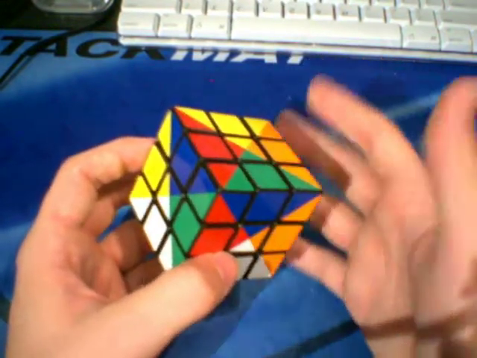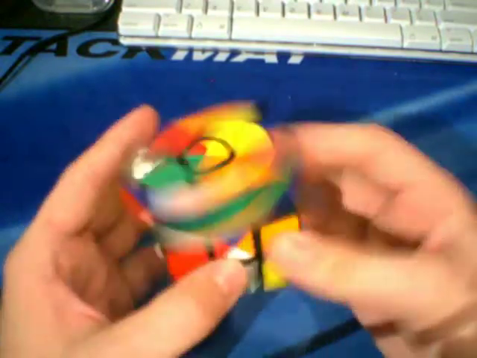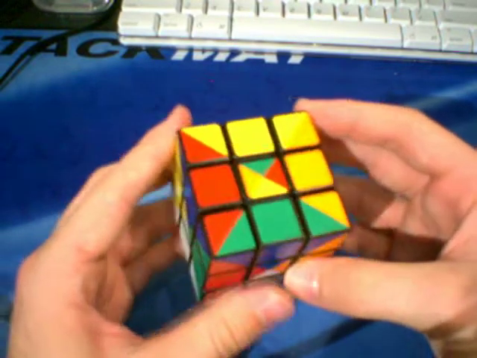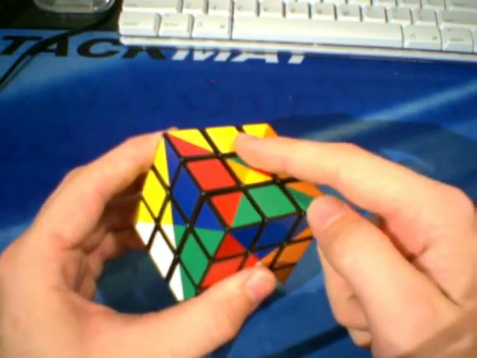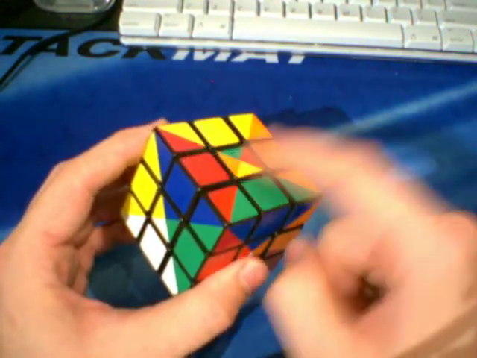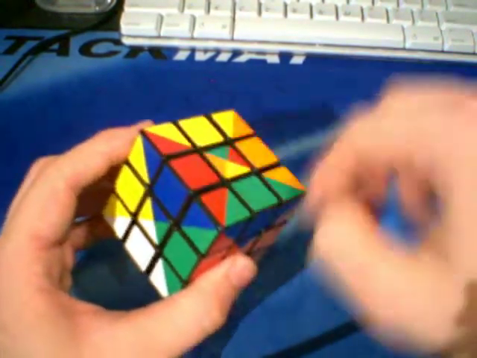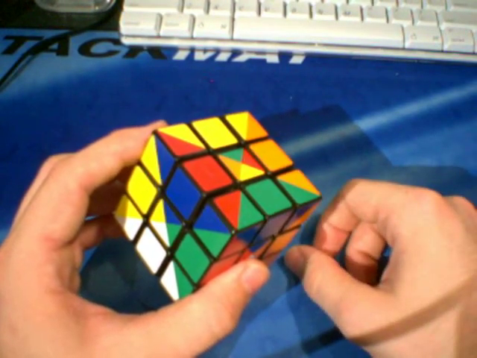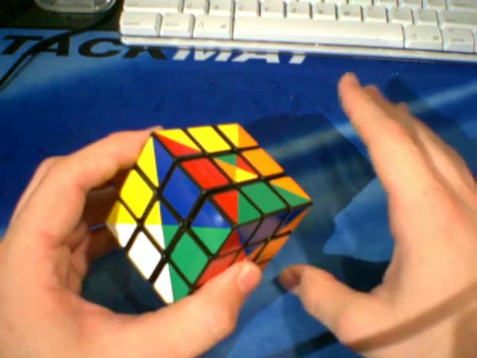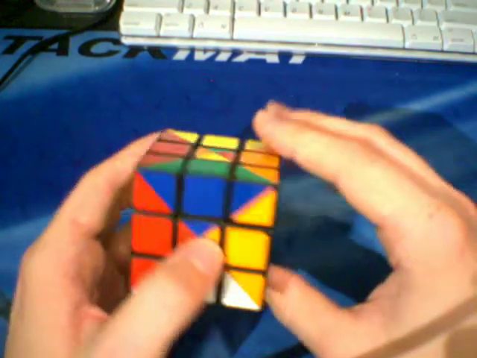Now, after doing that, you might get the second scenario, which is where one center is misoriented by 180 degrees, like this one. You'll notice that the green is opposite of green, red's opposite of red, orange is opposite, and yellow is opposite. This one needs to be turned a full 180 degrees. This one is actually really, really simple to solve. All you have to do is do this algorithm.